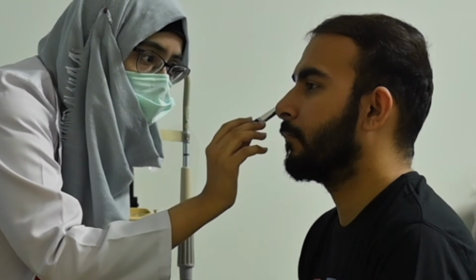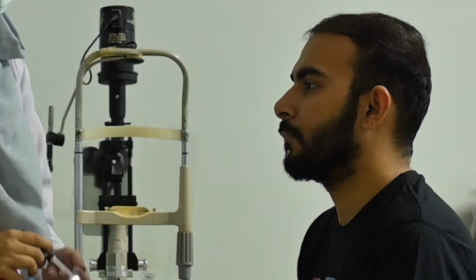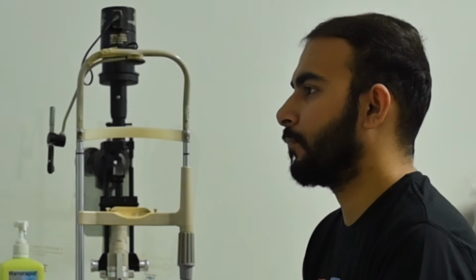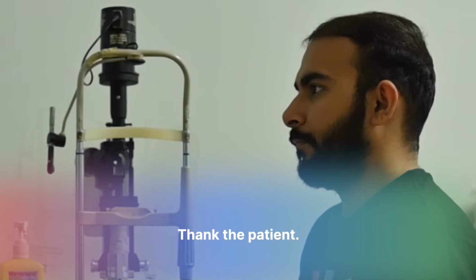Yes, the pupil is constricting. Okay, that means that there is no RAPD, no relative afferent pupillary defect. Thank you so much.